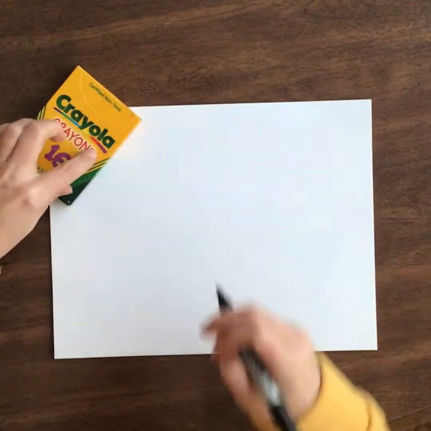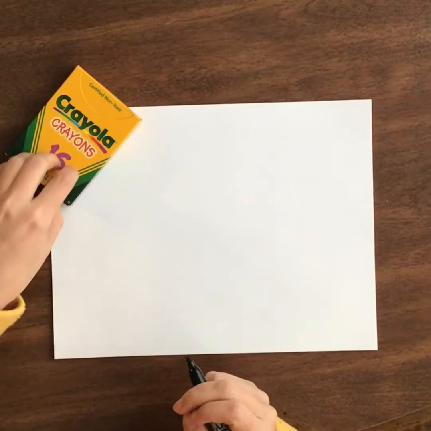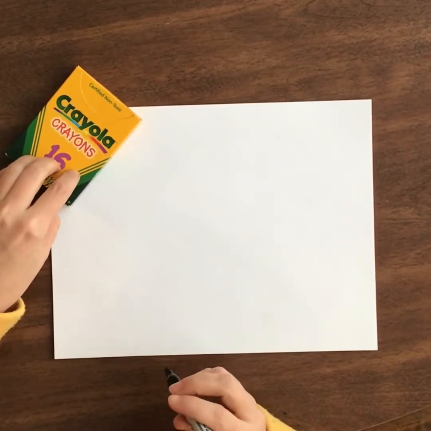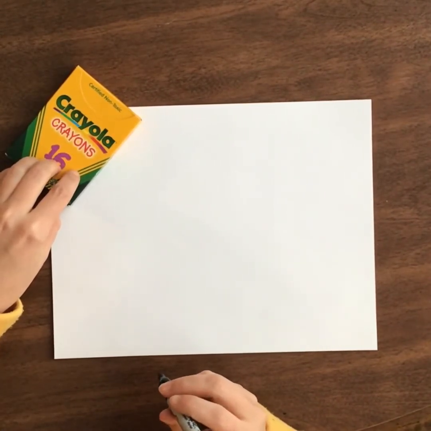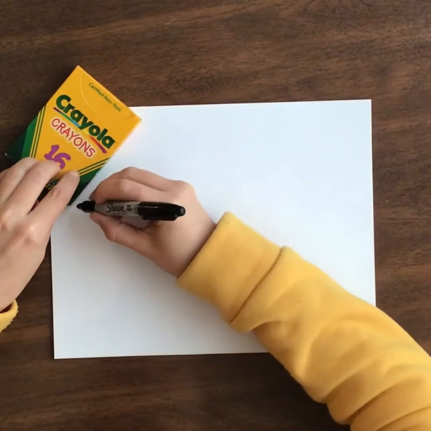The first thing we're going to do is add some straight lines to our project. For this, I'm going to trace along the side of my crayon box. If you have a ruler or another object with a straight edge, that would be a great way to get straight lines.